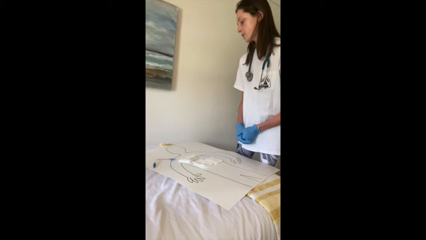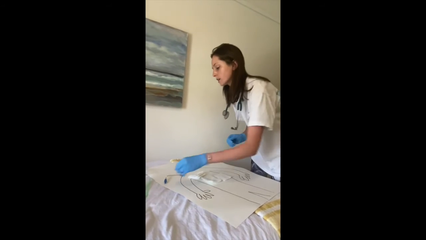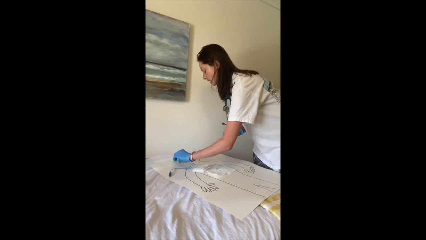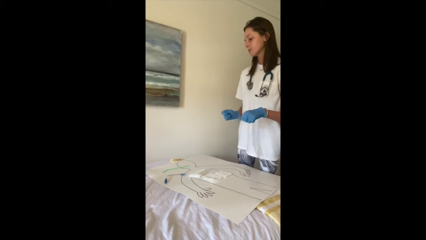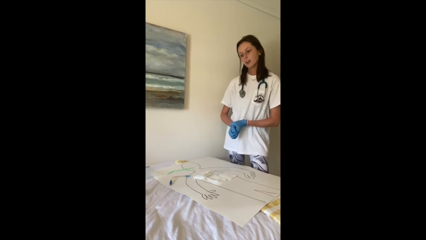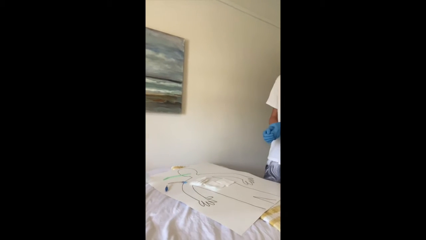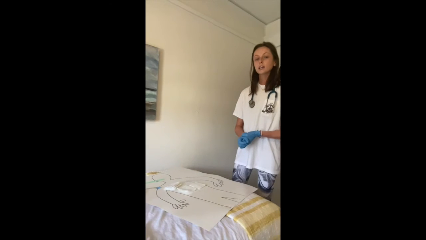Okay. So I know at this point I'm going to need to insert an airway adjunct. So I'm going to go ahead and size the oropharyngeal airway, and now I'm going to reassess for patency. Is the airway patent? Yes, airway is clear. Perfect. So now I'm going to move on to breathing and ventilation.